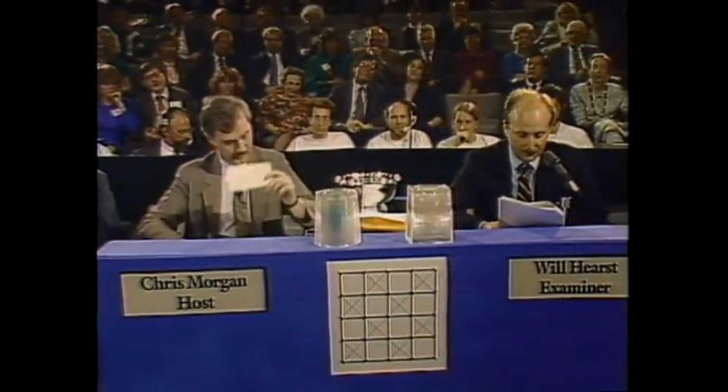And go into your bonus round. This is not a standard punch card, but we thought you'd like to see it. It has round holes in it. It's a UNIVAC card. Go ahead, Will. Thanks, Chris.